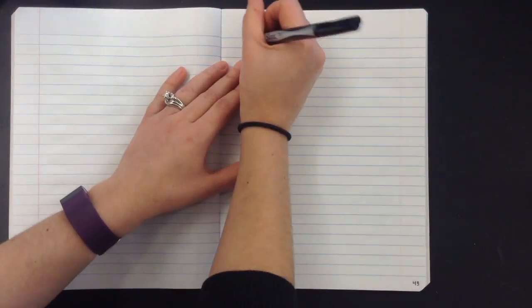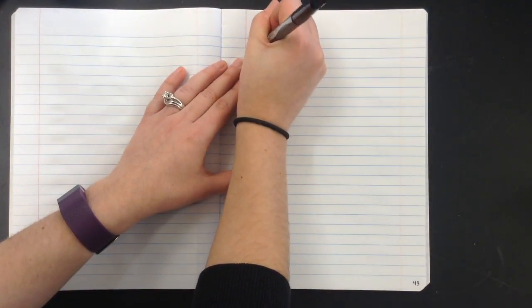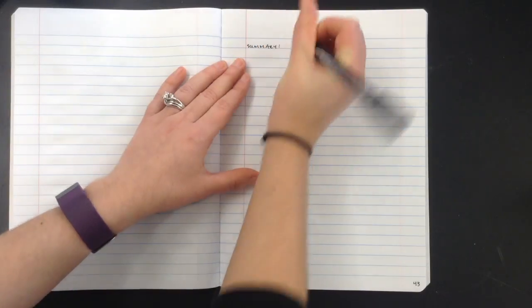And then after that, we have our two data tables, and finally, we don't have any graphs or any calculations or anything for this. So the last thing that's going to go into our lab notebook is our summary. And that's it for your setup for the VSEPR Theory Lab.